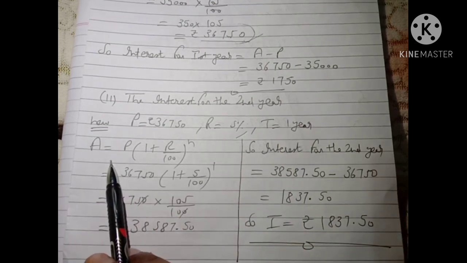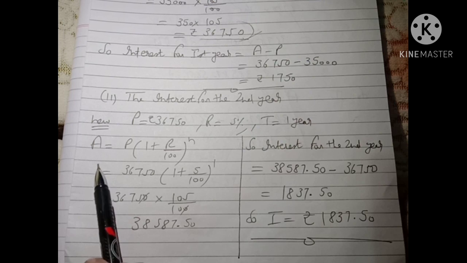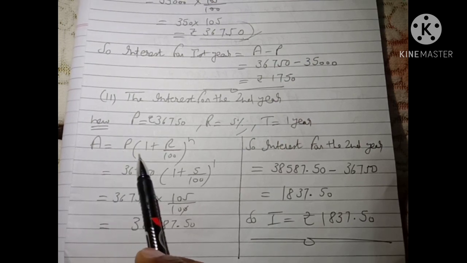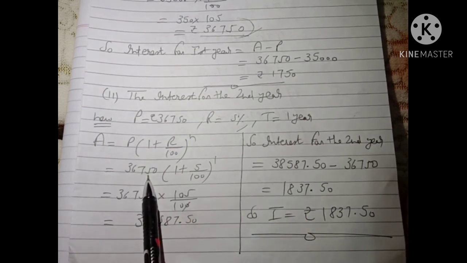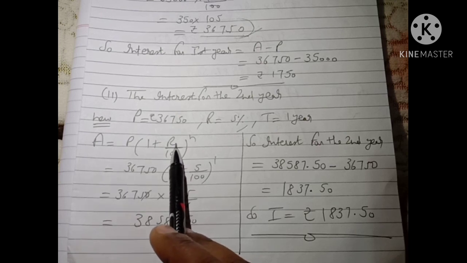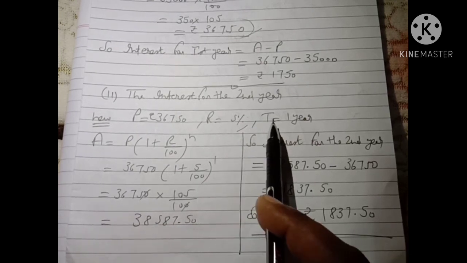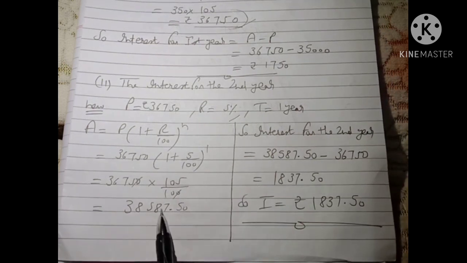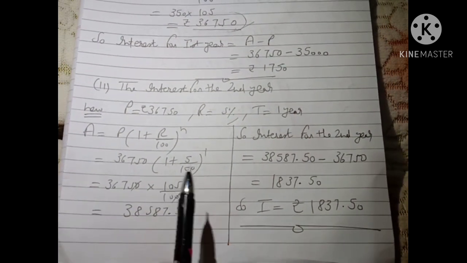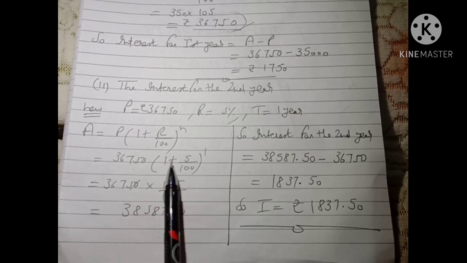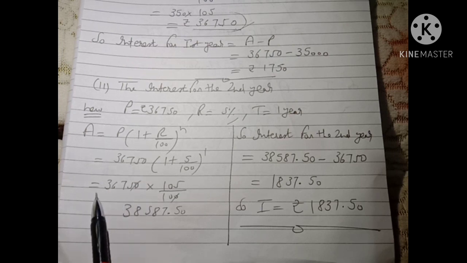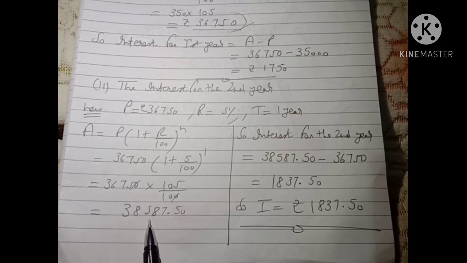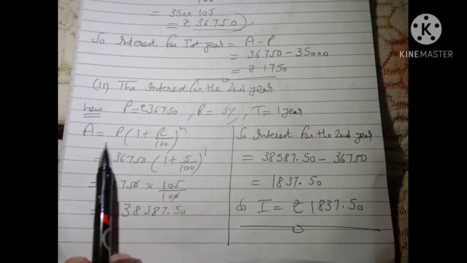And now again we have to find out the amount first of all for the second year. How can we find out the amount? By applying this formula, that is P into (1 plus R over 100) raised to power n. Now put the value of the principal, that is 36,750 into (1 plus R over 100). In this case R is 5 over 100 and the value of n is 1. In the next step, after taking the LCM it will become 100 into 1 is 100, and 100 plus 5 is 105 over 100. After this, this 0 and this 0 are cancelled, and after doing the calculation it will become 38,587.50 rupees.